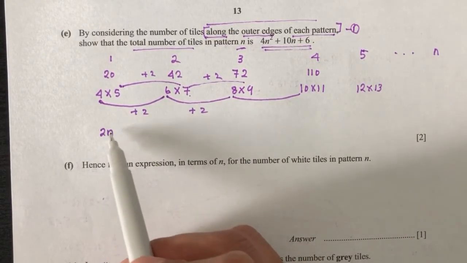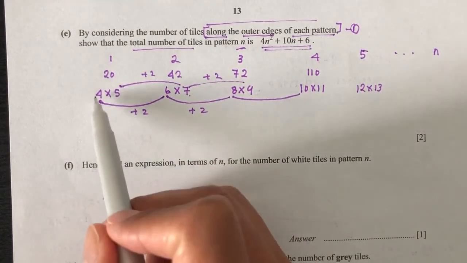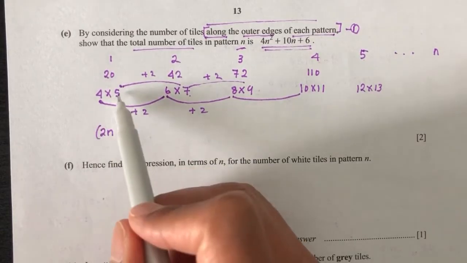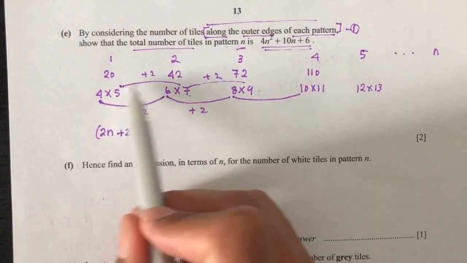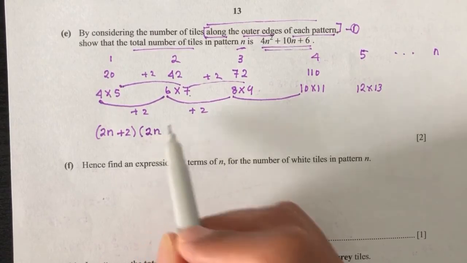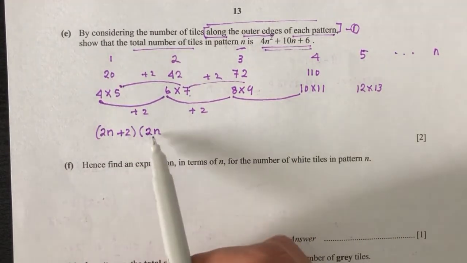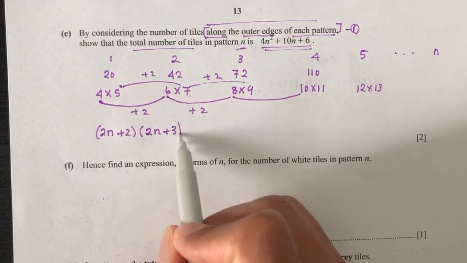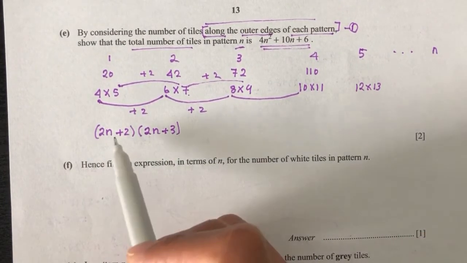Now when the term is 1, that will be 2. We have to add 2 to get 4. So that's the first number. How about this one? It is changing by plus 2 as well, so we multiply by 2n. Now for the first term, this one will be 2, but we have to get 5, so we have to add 3. I hope that makes sense.